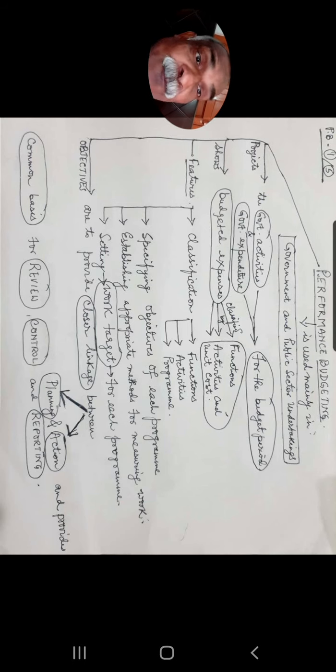Thereafter, you have to establish an appropriate method for measuring work, because you have to measure the work. So you have to establish how you want to measure the work. Thereafter, setting work targets: you have to complete this road construction within 6 months, within 3 months, and so on. So in this budget, the features include setting of work targets for each and every program.